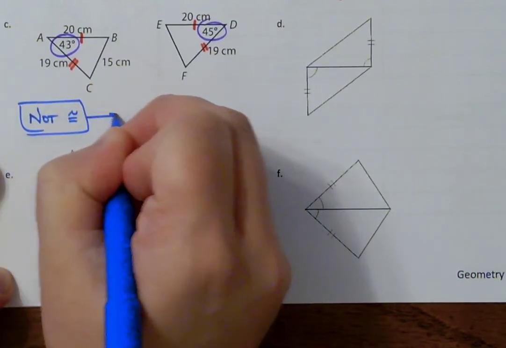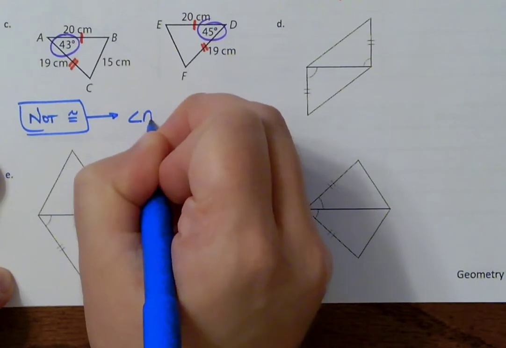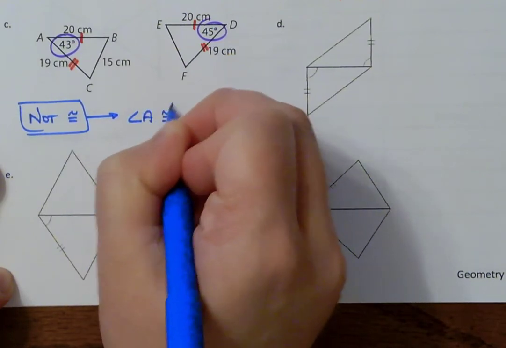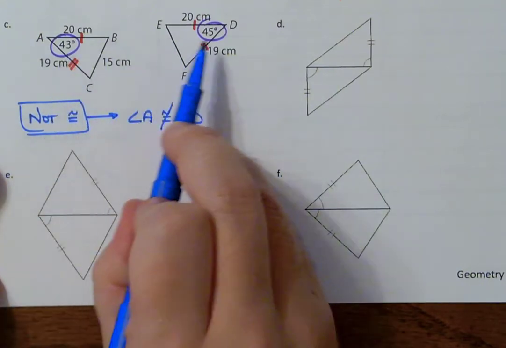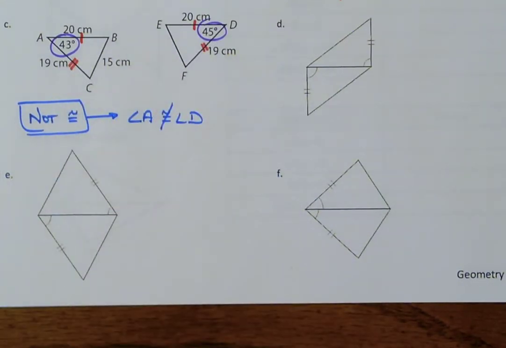And I know they're not congruent because angle A is not congruent to angle D. Because A is 43, D is 45. They are not the same measure. Therefore, I do not have my included angle between the two sides congruent as well.